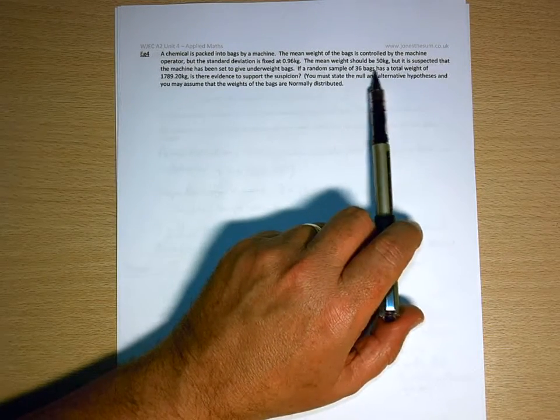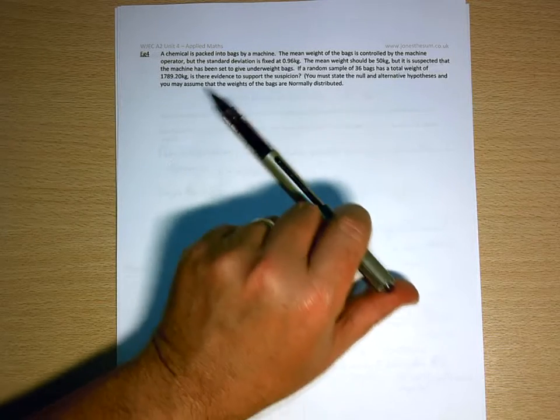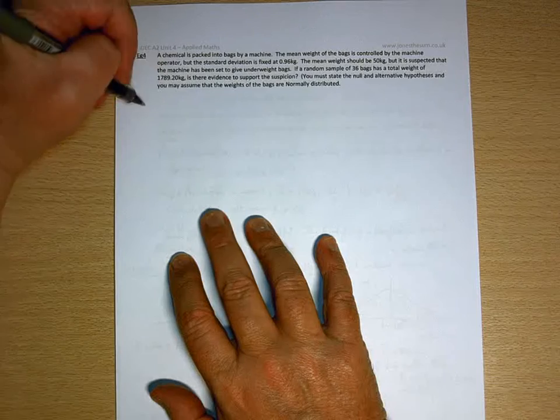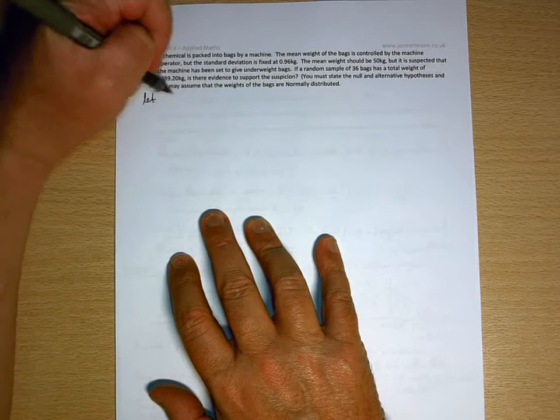If a random sample of 36 bags has a total weight of 1,789.2 kilograms, is there evidence to support the suspicion? You must state the null and alternative hypotheses, and you may assume that the weights of the bags are normally distributed. Okay, so let's define our random variable.